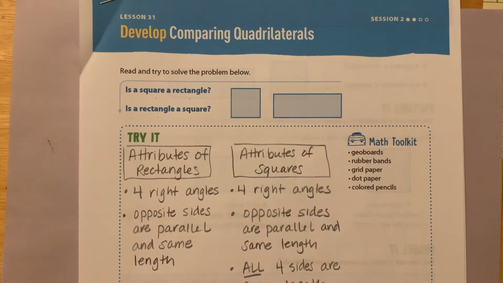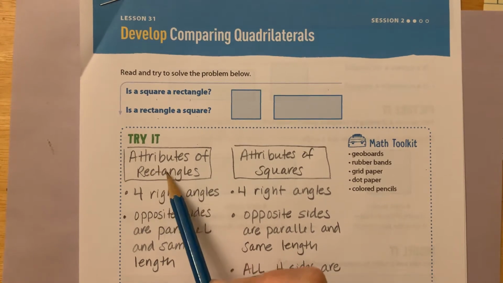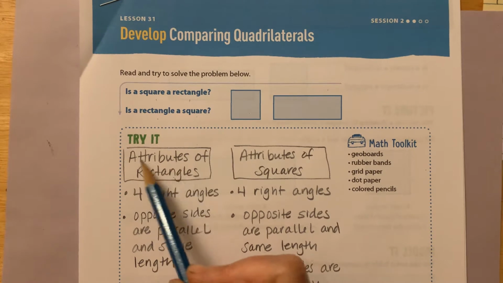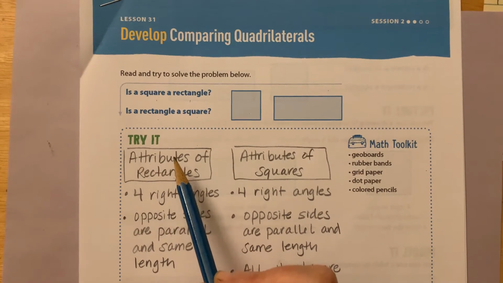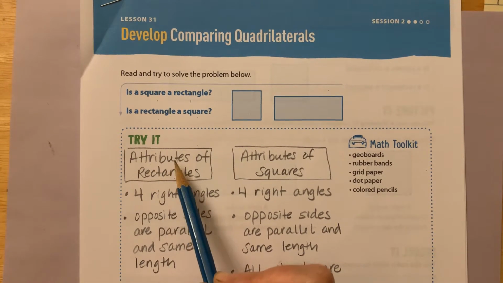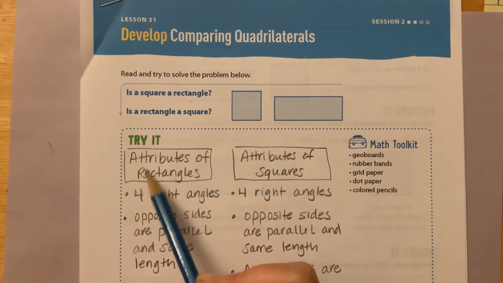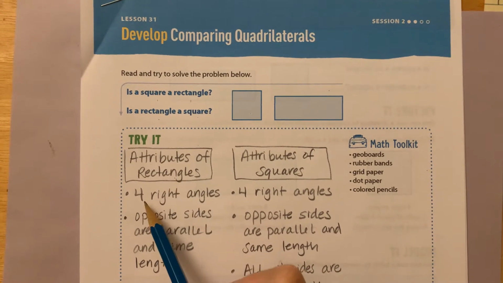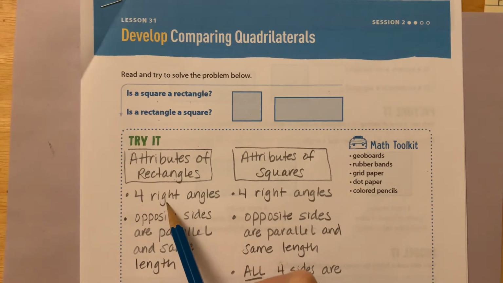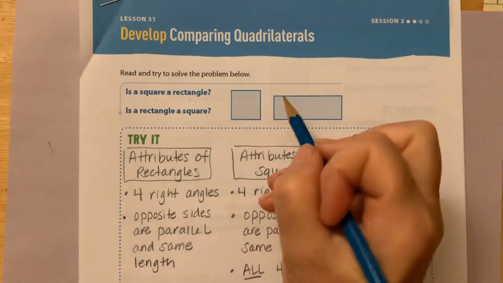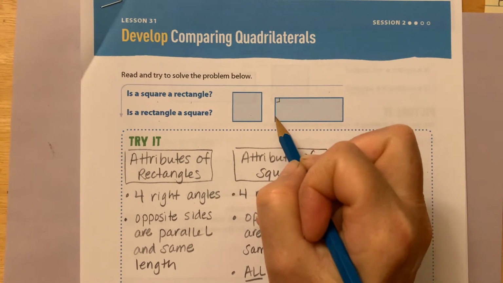Okay, so what you should have noticed is that for a rectangle, there are attributes of a rectangle. Remember, attributes are ways to describe something. So attributes are things like sides and angles. So what do I notice about a rectangle? A rectangle has 4 right angles. Remember, right angles are corners, and we've got 4 of them.